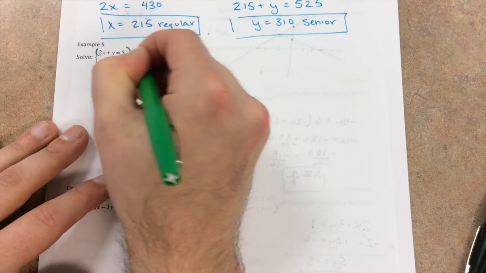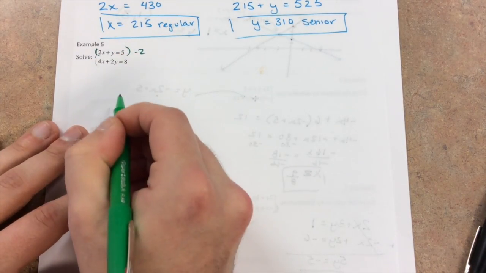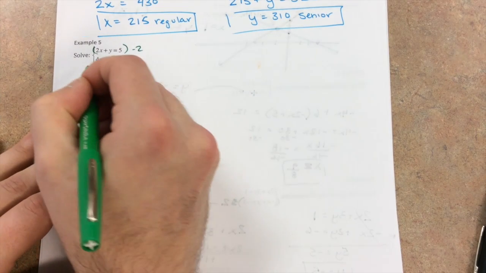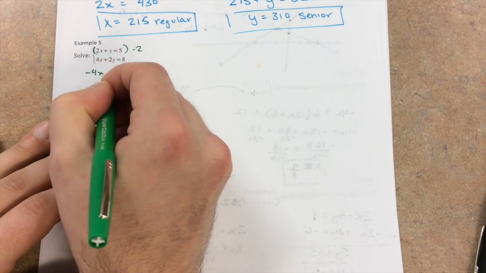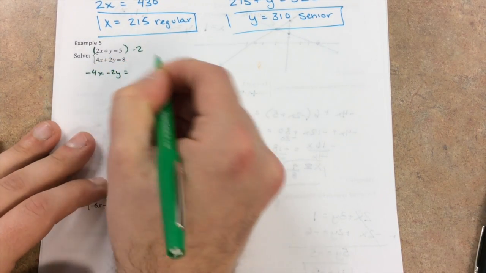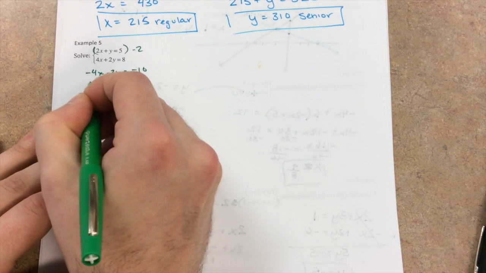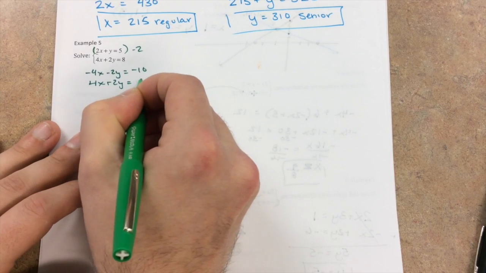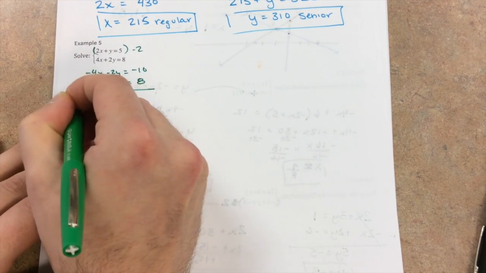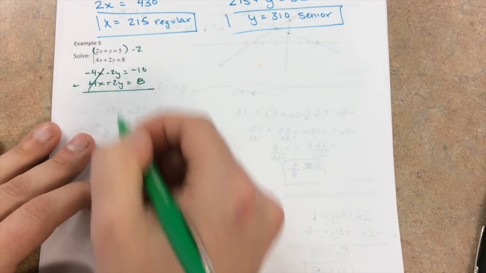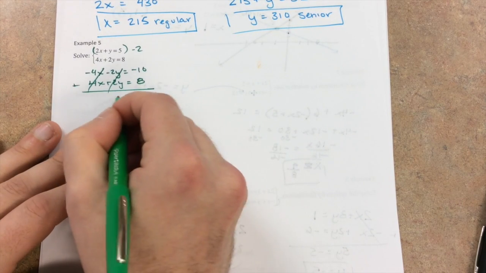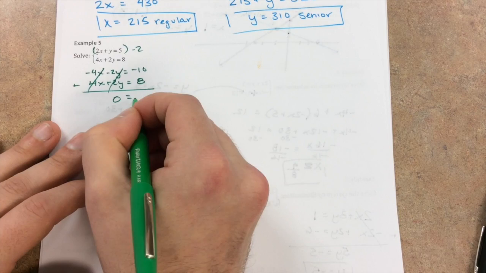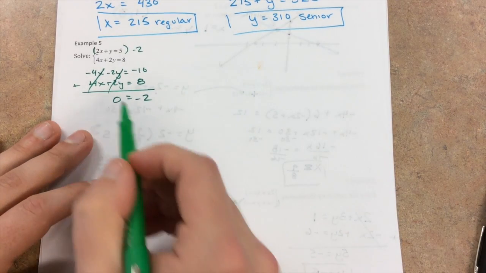So let's get rid of the y. We're going to multiply the top by -2. This should be familiar by now if this doesn't look like a review. So we have negative 4x minus 2y equals negative 10. And then I have 4x plus 2y equals 8. And if I add those two together, the x's cancel, the y's cancel, so I'm left with 0 on one side. And you have negative 10 equals 8, so you have negative 2.